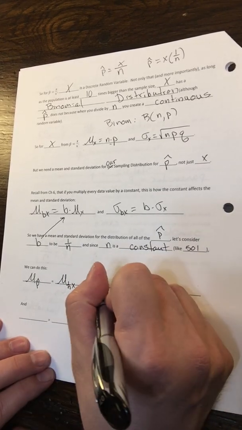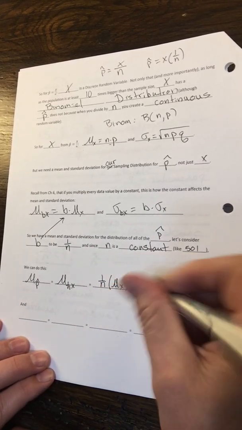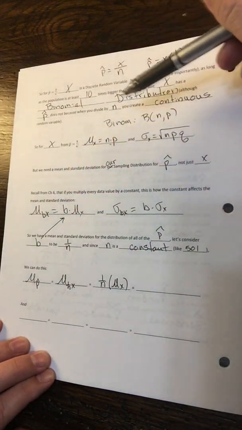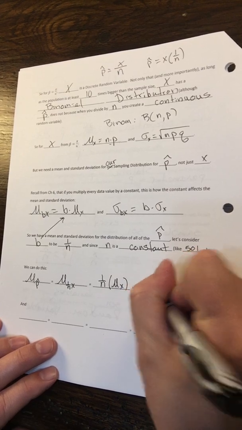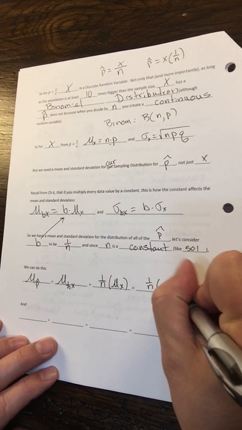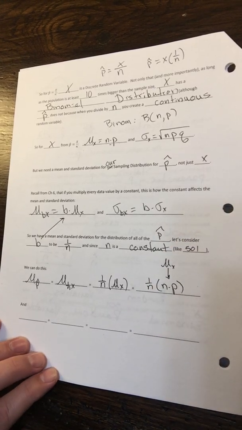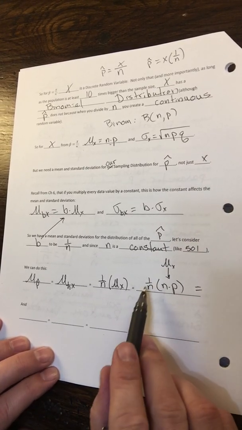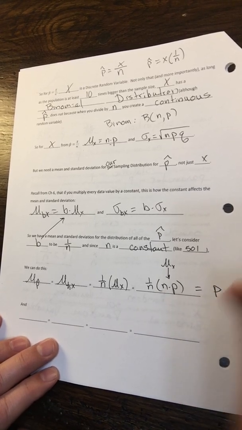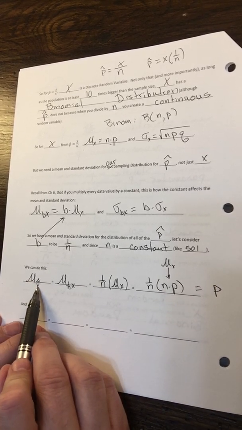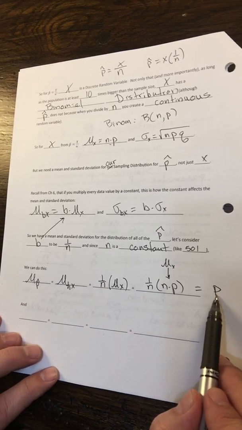So I can just multiply that 1 over n times the mean of x. And the mean of x is right here, n times p. So that's going to be 1 over n times n times p, because that's the mean of x, right? n times p in a binomial random variable. Well, that 1 over n cancels with that n, and so the mean of the p hat sampling distribution is the population proportion p.